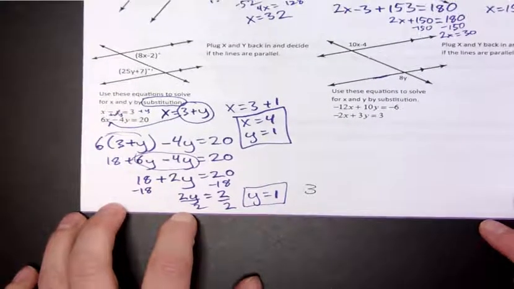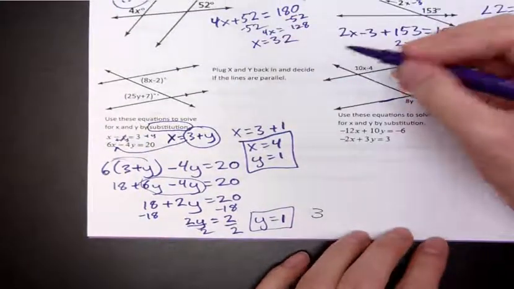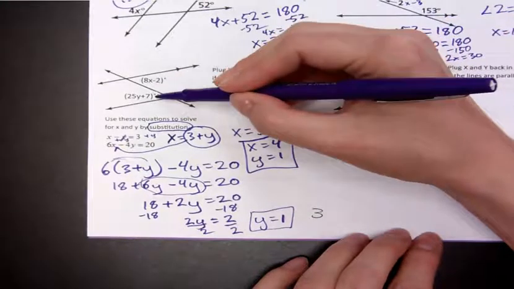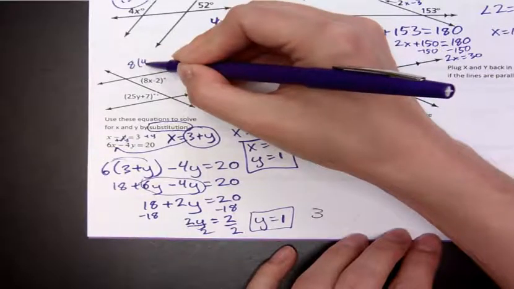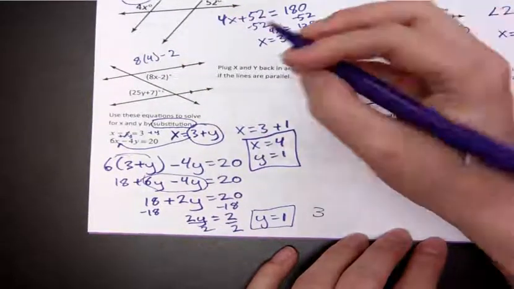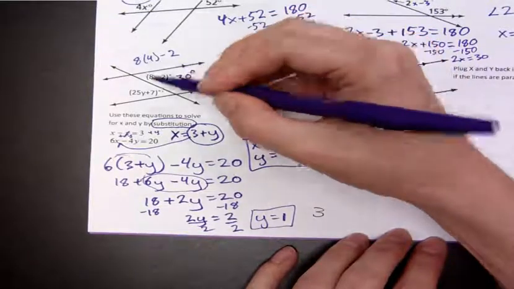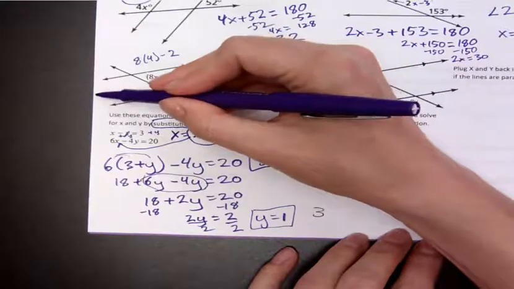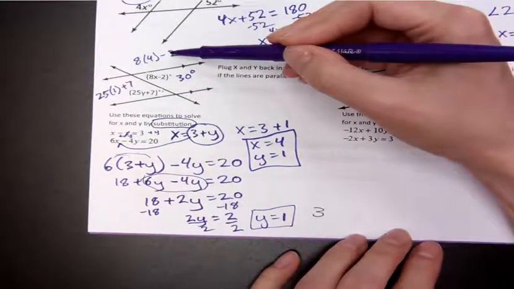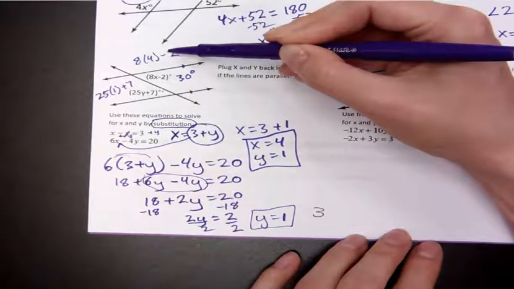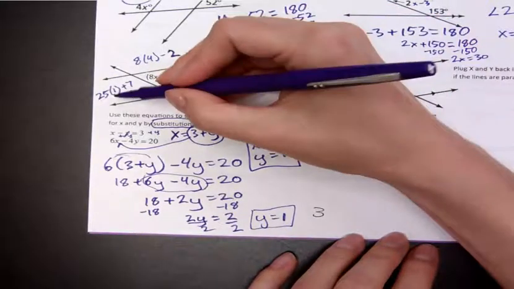Yes, I think a few more of that makes sense than groans, so that's good. Okay, and then it tells me to plug them back in. See, are these lines parallel? If these lines are parallel, these two angles will equal the same. So 8 times 4, 20, minus 32, minus 2 equals what? 30 degrees. 25 times 1, it's 32. Well, is 32 and then minus 2, right? No, he's talking about the 25y. Oh. 45 plus 7. Plus 7 is 32.